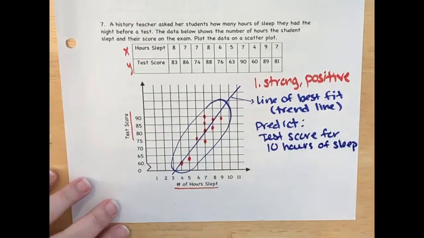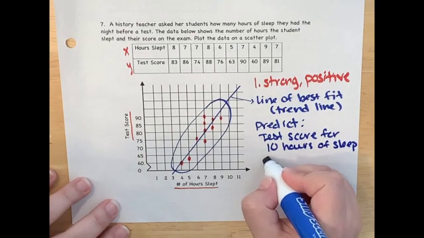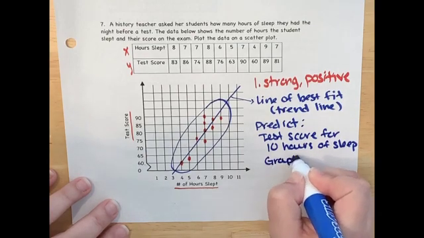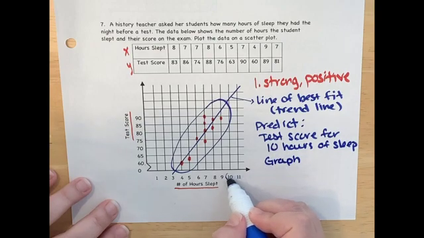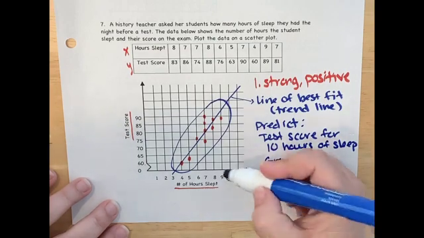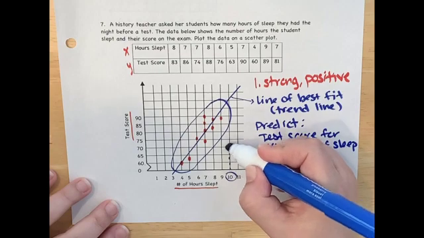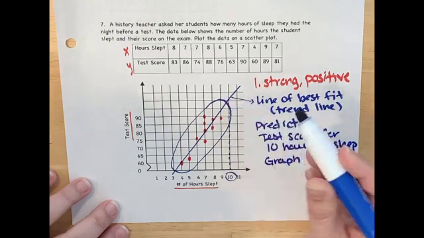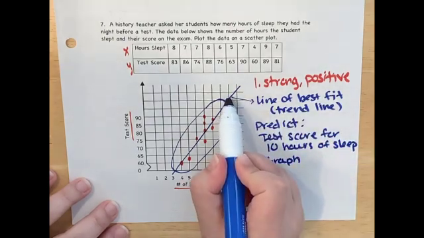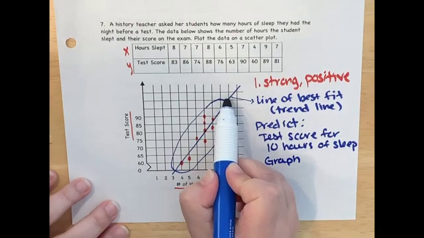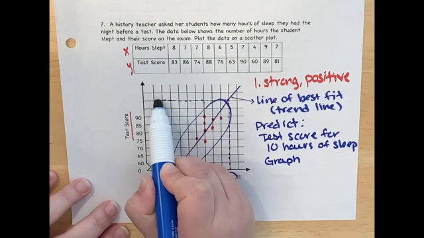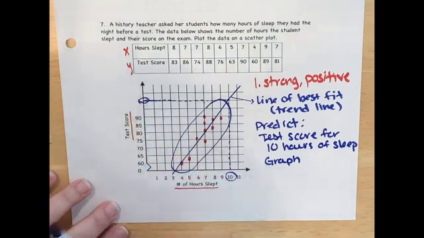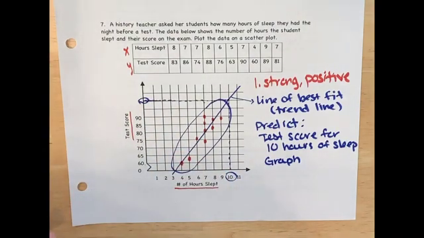And there's two ways we can do this. One way is by the graph, and we just go over to the graph, find your 10 hours of sleep, since that's x, go up until you hit the line. I hit it right there, and now I'm going to go over until I hit the y-axis, and that should correlate. That's a rough estimate. It's a prediction as to what might happen.